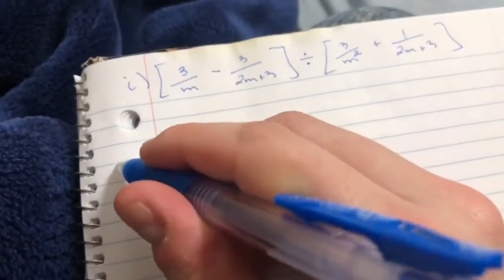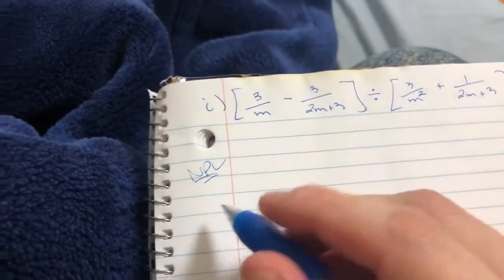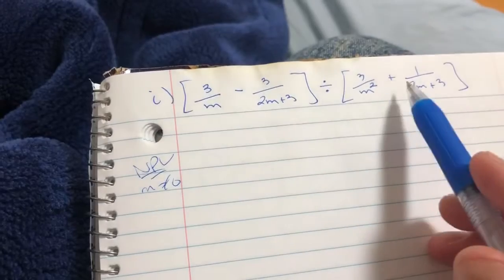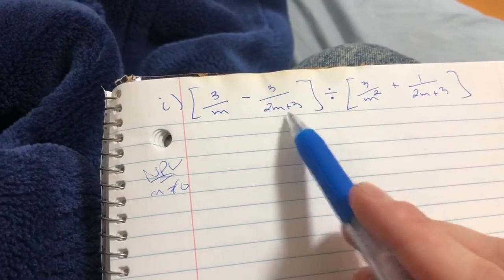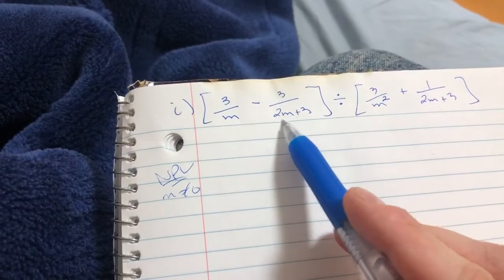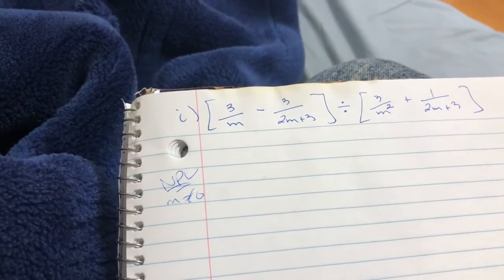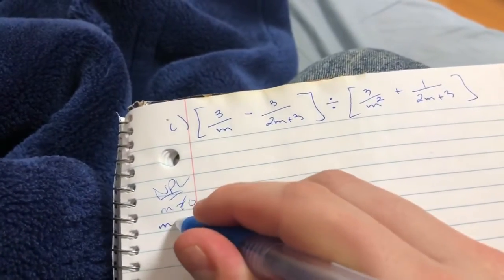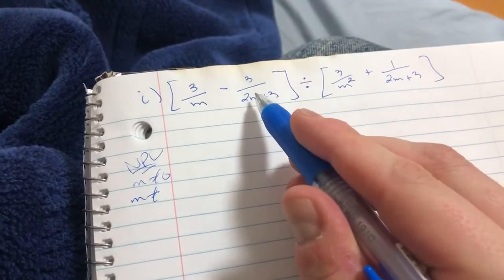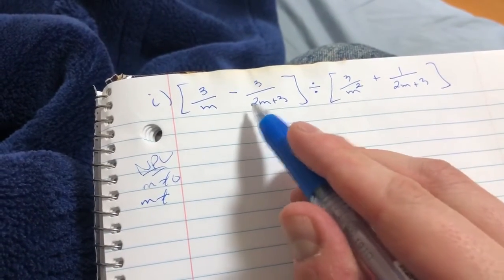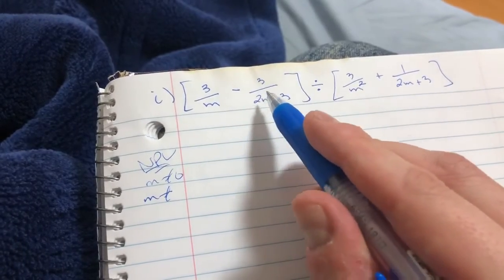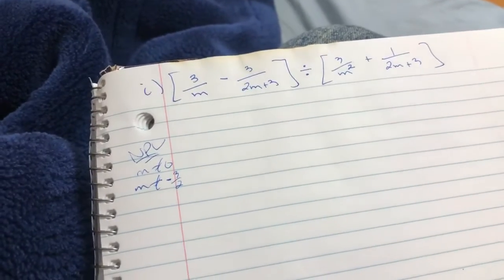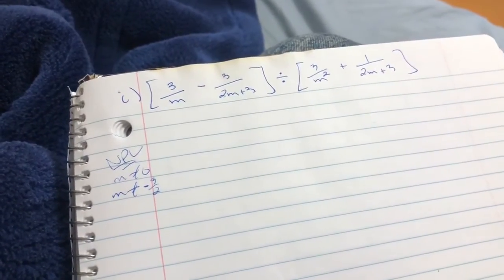But first, of course, let's state the non-permissible values. So we can see m cannot be equal to 0. And yeah, m can't be equal to 0 here. Over here and here, we go, okay, well, what would result in this denominator and this denominator being equal to 0? Well, we can see if m is equal to negative 3 halves, then 2 times negative 3 halves, the 2's cancel out, we get negative 3 plus 3, 0. So m cannot be equal to negative 3 halves, or negative 1.5, whatever you want to call it.